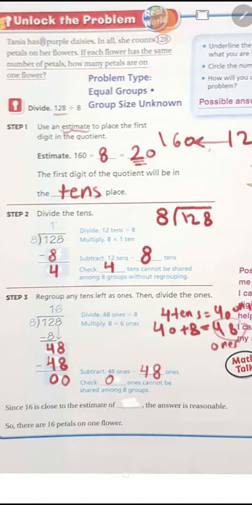If your answer is close to the estimation, that means your answer is reasonable. If it's not, that means your answer is not correct and you have to take a look back. Okay, so your answer is close to the estimation. So these are the steps that I will use to divide any number with 3 digits or 4 digits by a divisor.